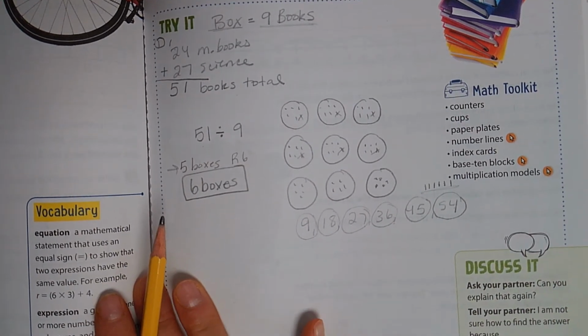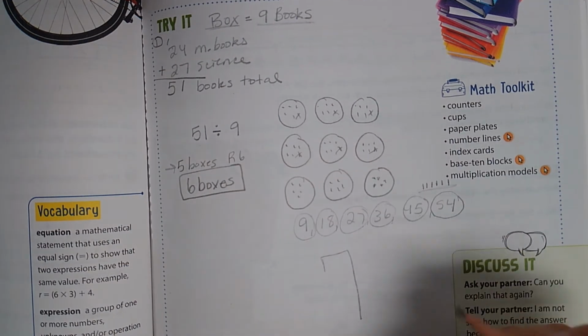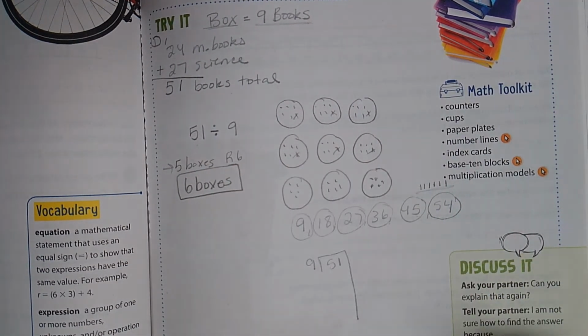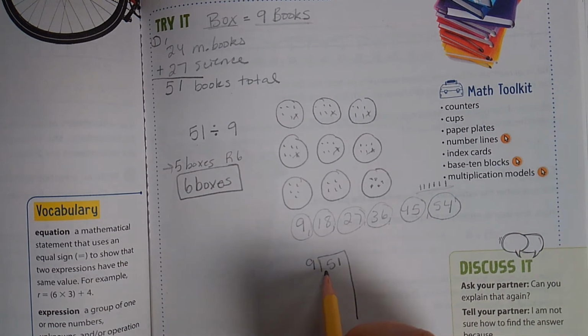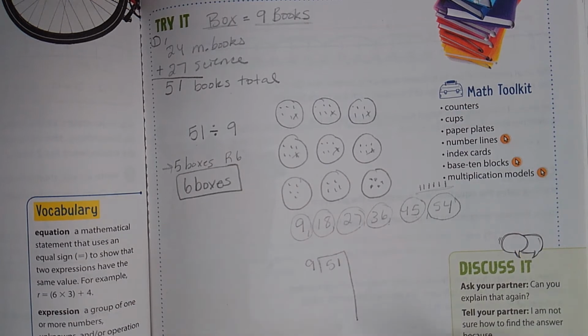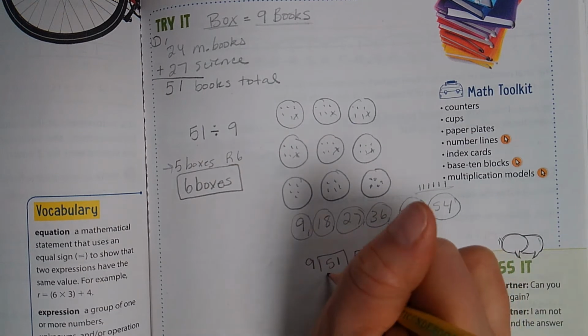The standard division that we practice sometimes in our entry tasks would be 51 on the inside, 9 on the outside, and then you're going to try to get to 51 as close as possible times 9. So I know that 9 times 2 is 18. Let's try a different one. I know that 9 times 5 is 45.